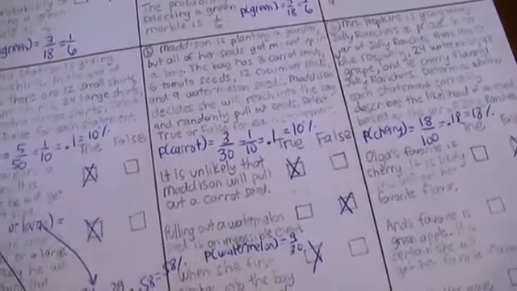Okay, if you have any questions on this front page, please make sure you jot them down, write them down, so you can ask them later. If there's something you don't understand, you have to tell me so I can help you.